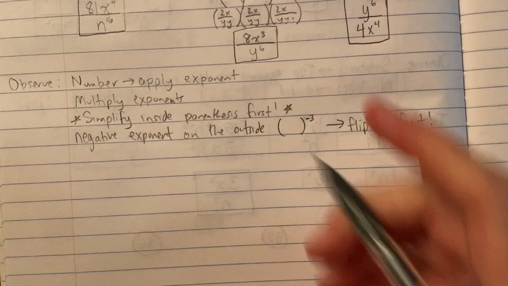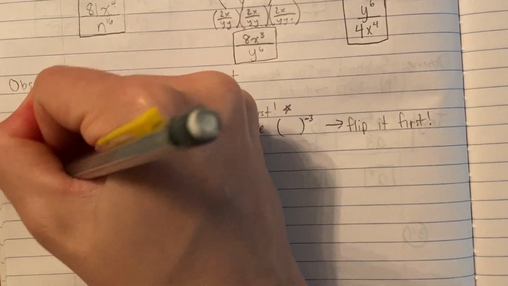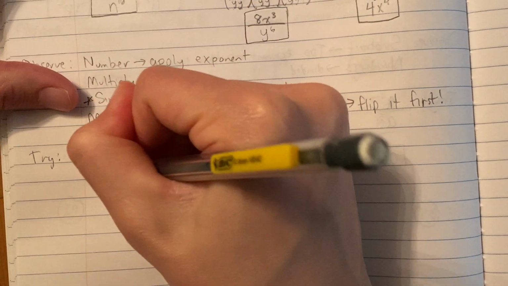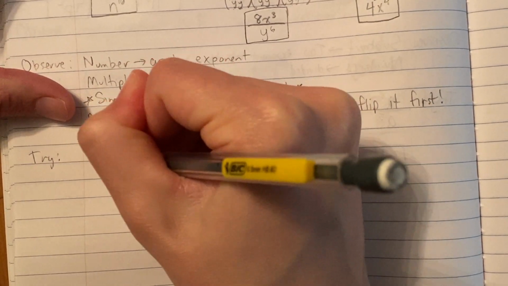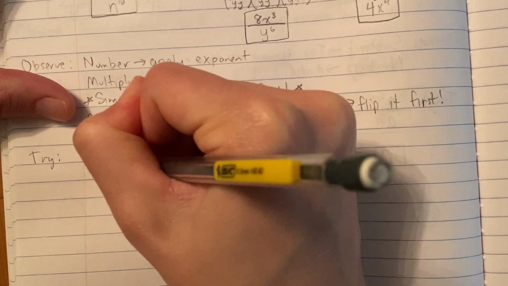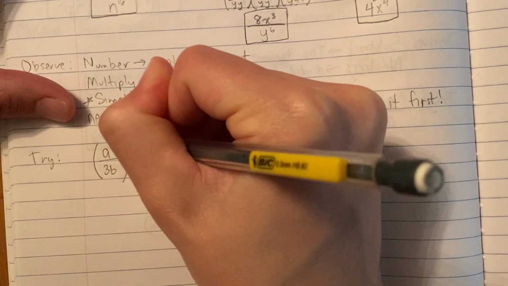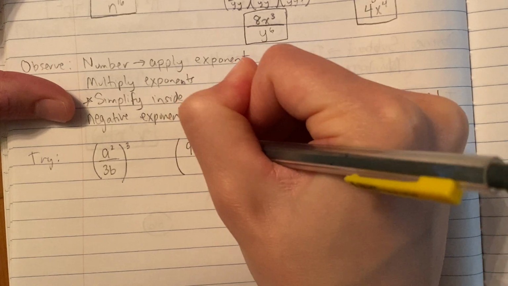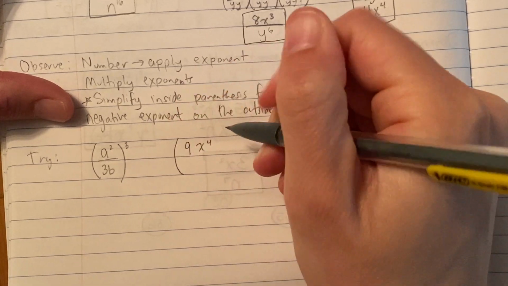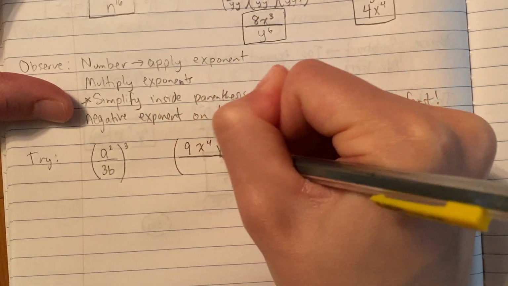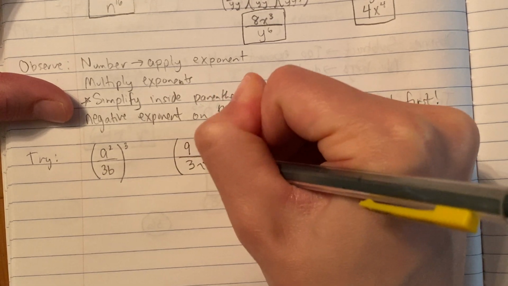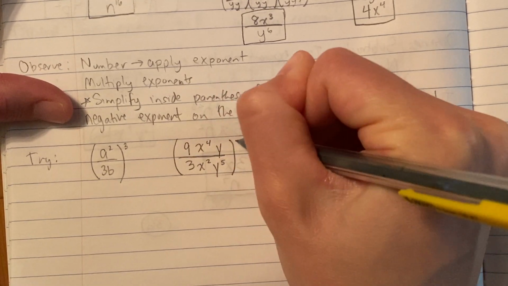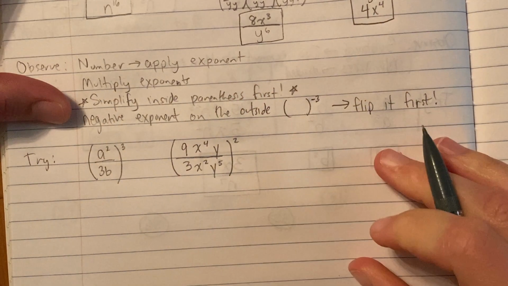Okay, let's try some. Try some before you get to it in class. Here's this one. Remember, when you get to ones like this, you're going to simplify first before you apply this outside exponent, right? So simplify first, then deal with that second power.